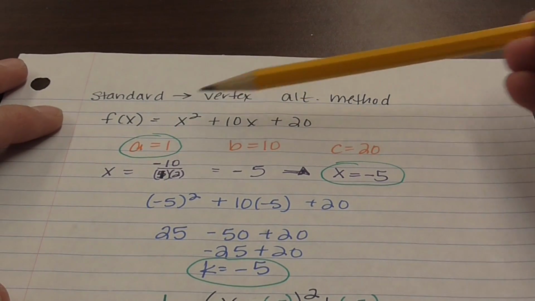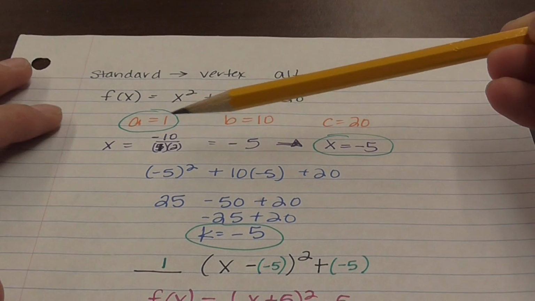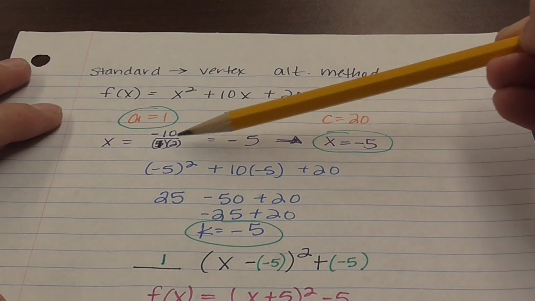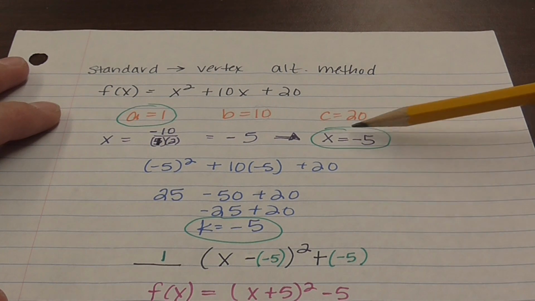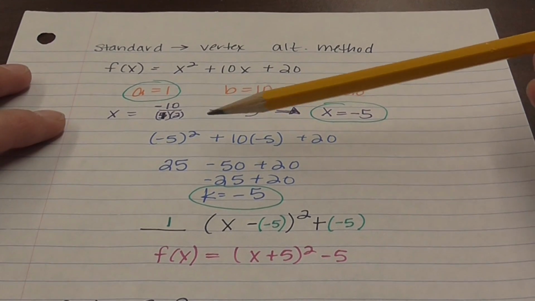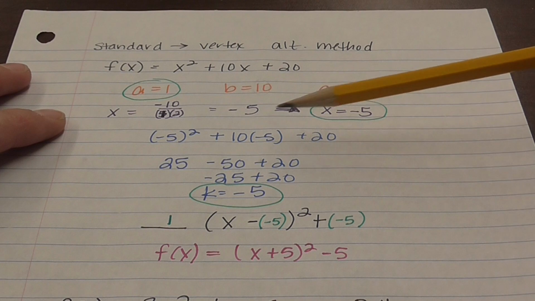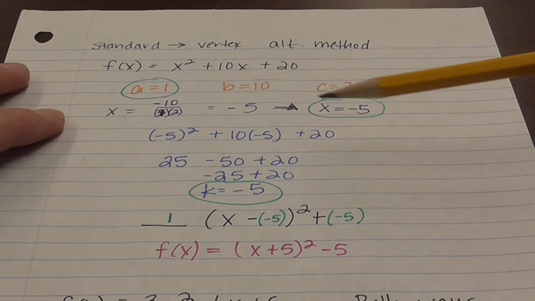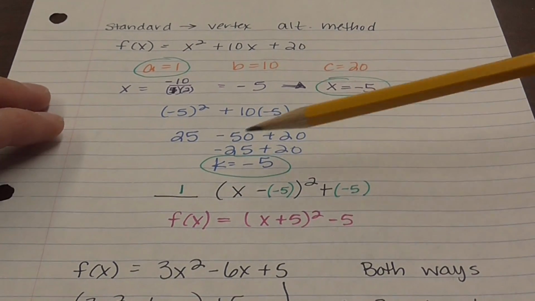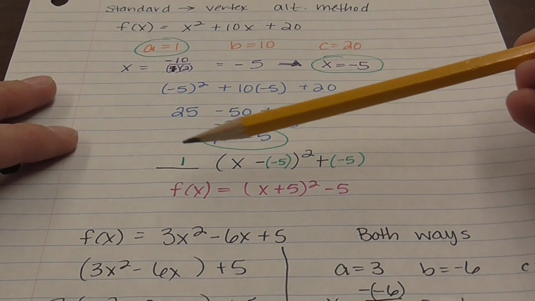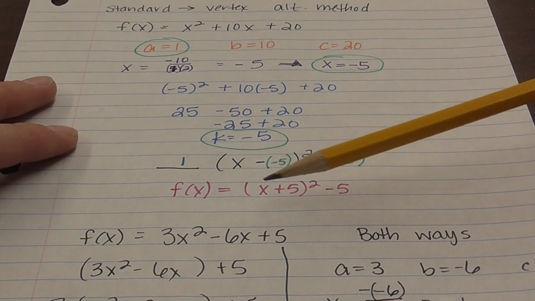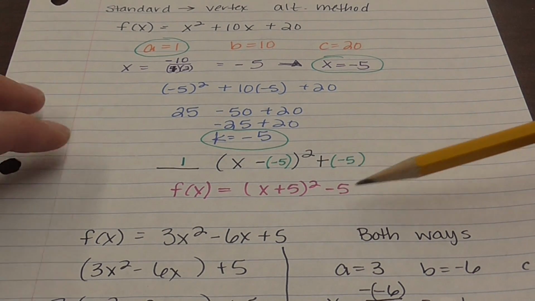I identify a, b, and c. To figure out my axis of symmetry, I take the opposite of b over 2a, and I get -5. So my h is going to be -5. Then I plug -5 into the equation to get my k. So -5 squared plus 10 times -5 plus 20, and I get my k equals -5. Then I fill in the blanks, a, h, and k, and f of x equals x plus 5 squared minus 5.